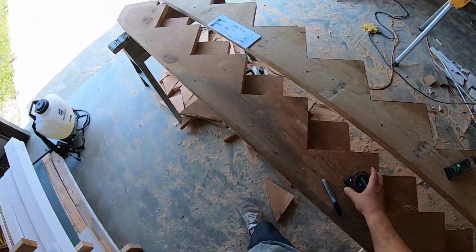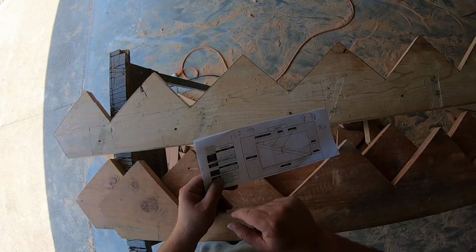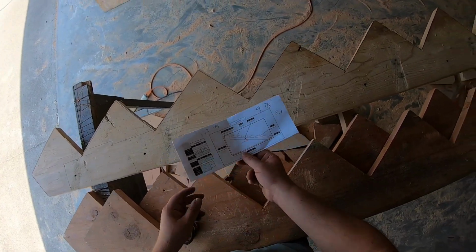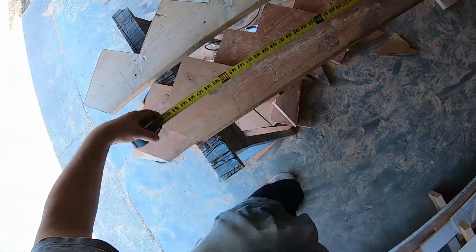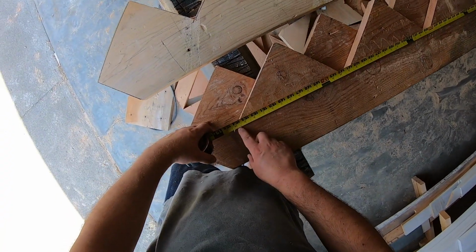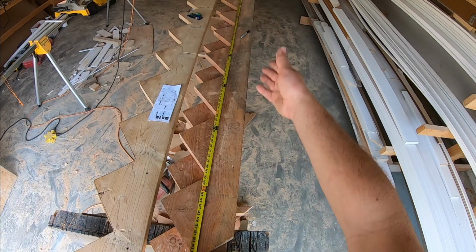So then my total stringer length from point to point should be 12 feet, 10 7/16 inches. So let's check that out. So I have 12 feet, 10 1/2. So I'm only a 1/16 inch off. So as a quick side note, the calculator does not take into account whether you cut the thickness of the tread off of the bottom, which I did in this case. So this means that my layout ended up being a little bit long, but everything worked out in the end. This measurement should just be used as a quick check to make sure that your layout isn't way off.